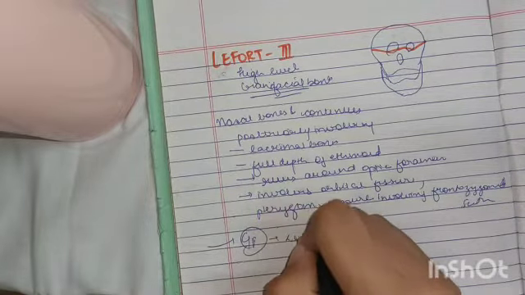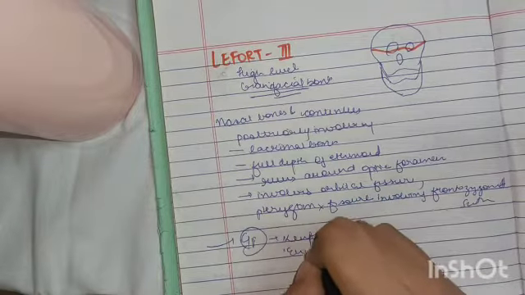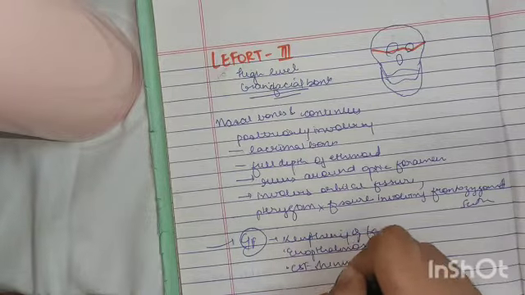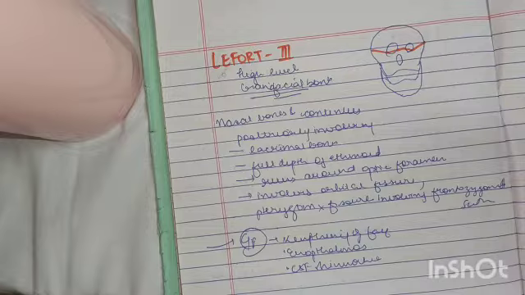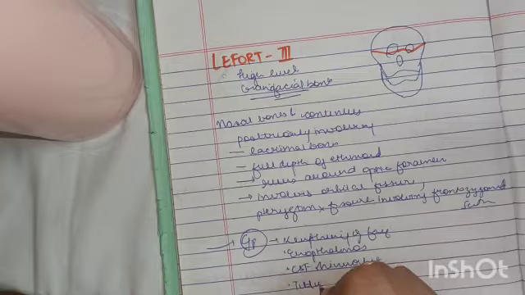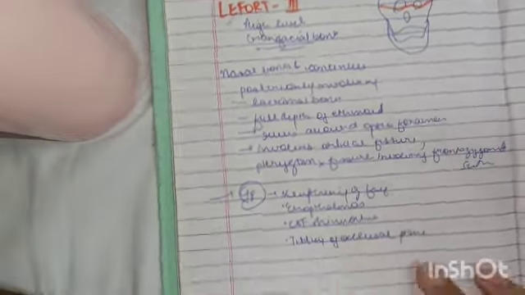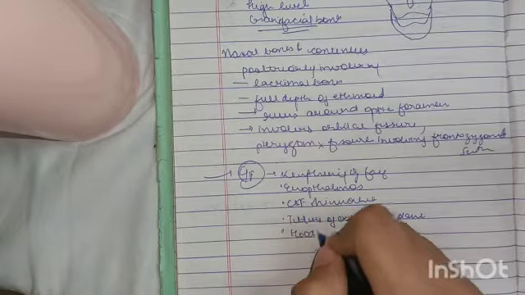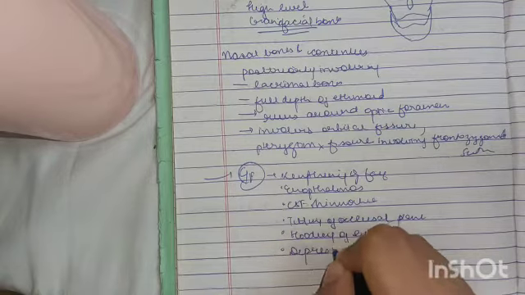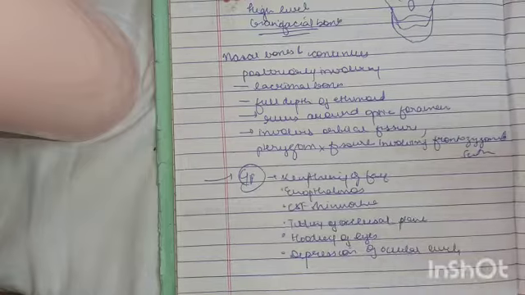Now, talking about the suture, let's talk about the clinical features. In clinical features, what you will see is the lengthening of the face, then you will see enophthalmos, CSF rhinorrhea. Now, a very characteristic thing that you must always remember when you're mentioning CSF rhinorrhea is that it has a salty taste. Alright, then tilting of occlusal plane, then hooding of eyes, depression of ocular levels. So this completes the Lefort fractures.